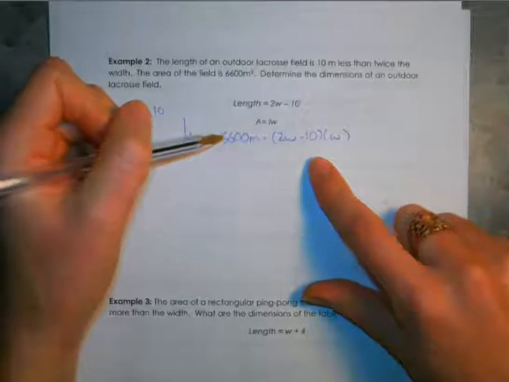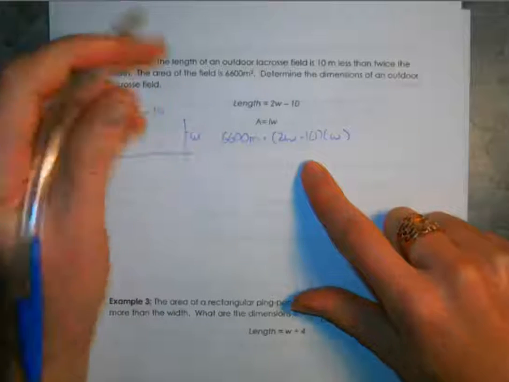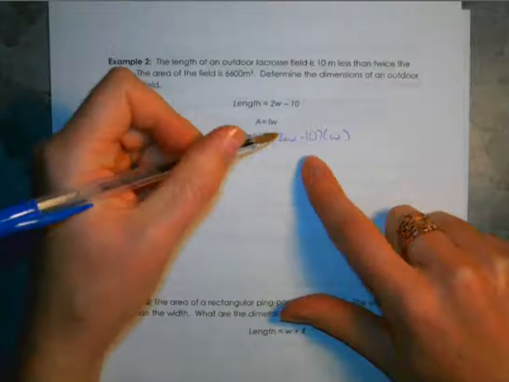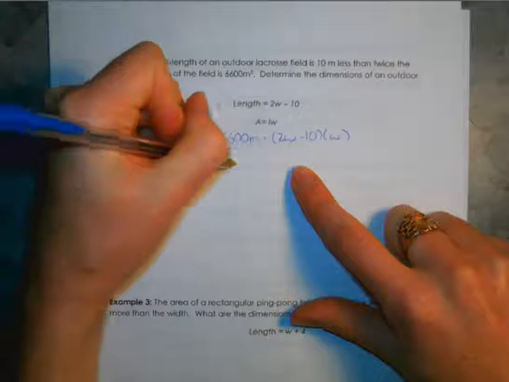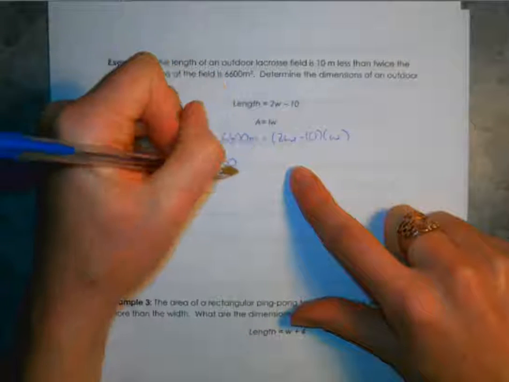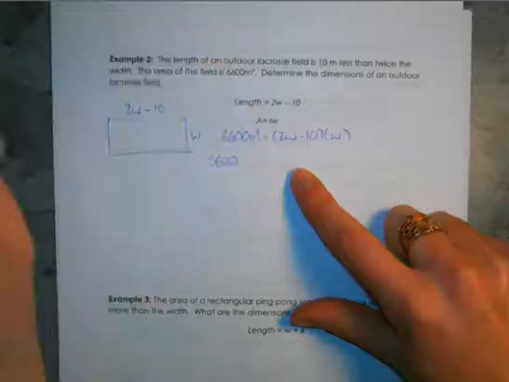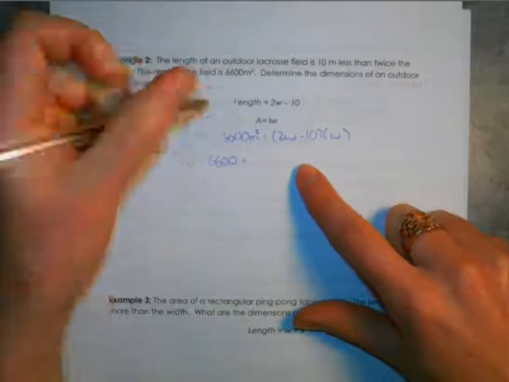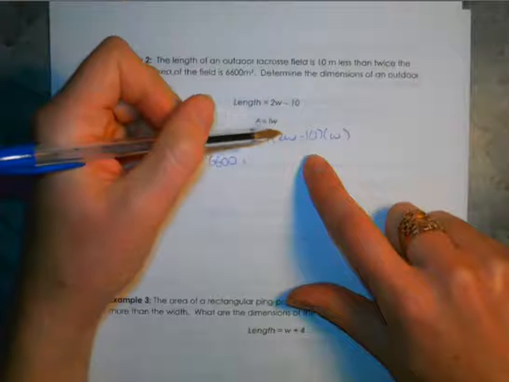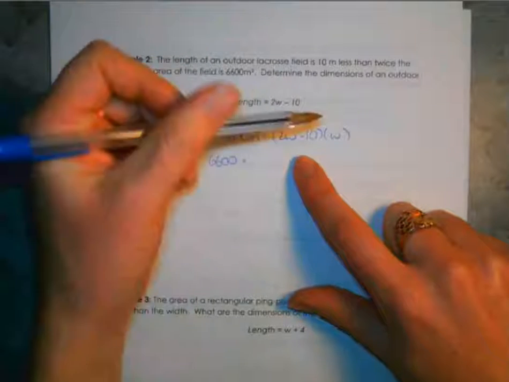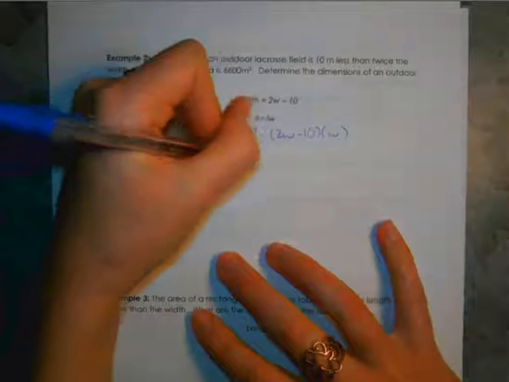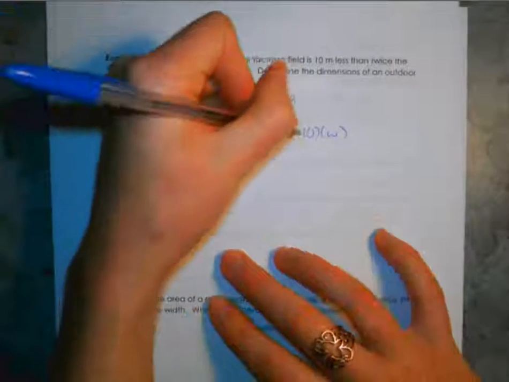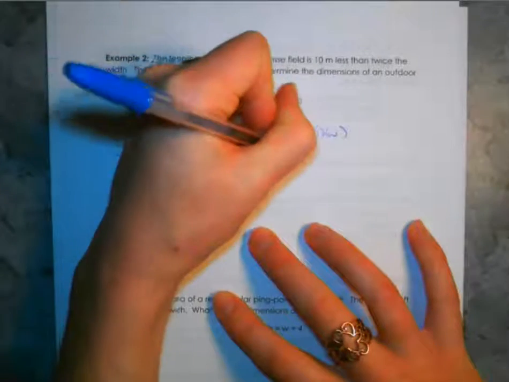Once we have that formula laid out, the first thing we want to do is expand and simplify. So we want to make sure that this is as simple as possible. So 6,600 can stay. I'm not going to keep the unit in there. Actually, it should have been meters squared, but I just want to work with the numbers for now. So with the sets of brackets, remember you have to multiply everything together. That's pretty easy in this case because it's only two things. So 2w times w is 2w squared, and negative 10 times w is negative 10w.